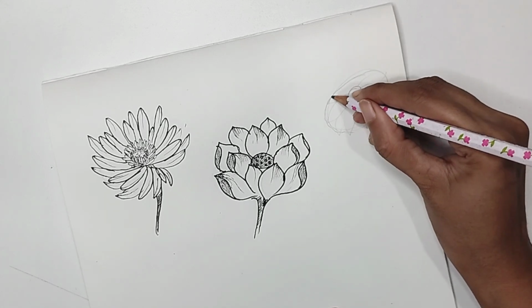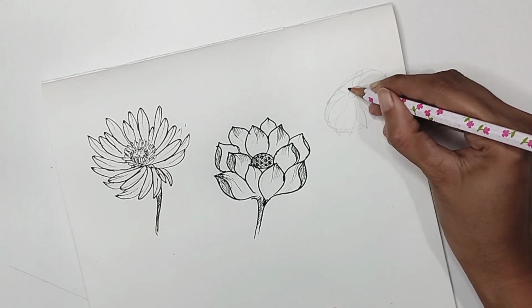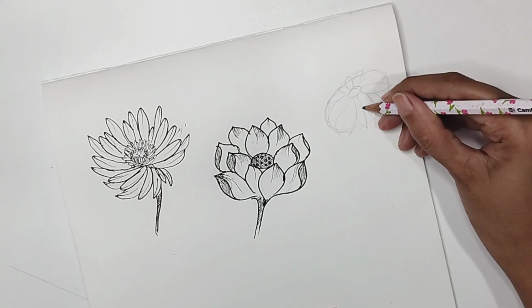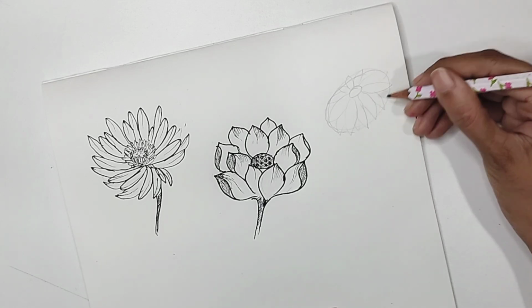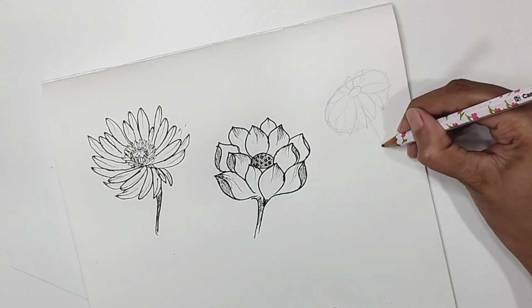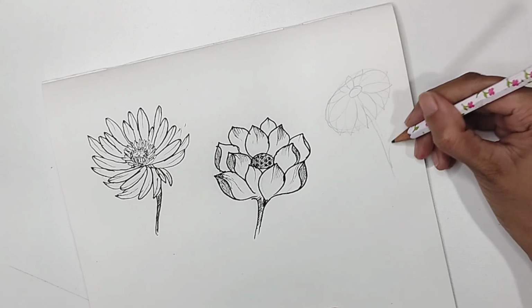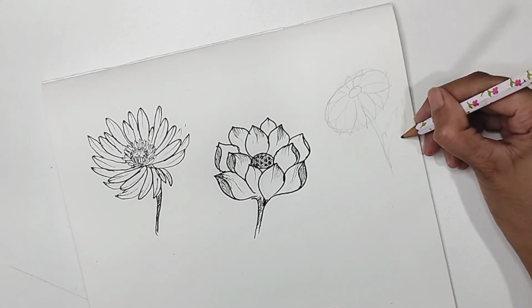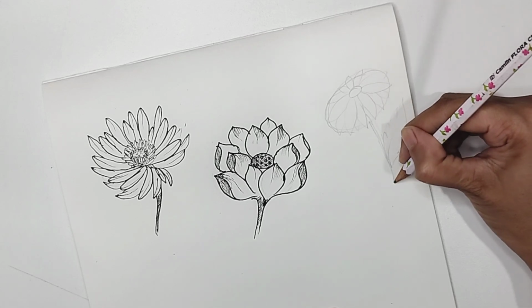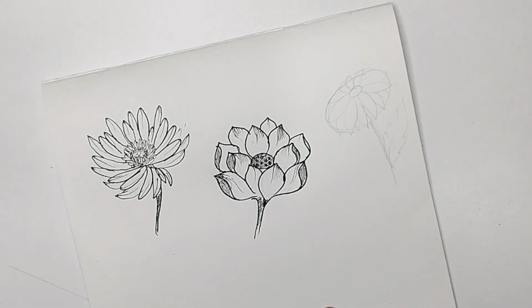So if you have bigger space, you can create longer petals. If you have a smaller space, you can create smaller petals, and you will end up getting a different kind of flower perspective. Although the flower petals are also different, so definitely you are going to get a different kind of flower as well. And then you can add leaves as well.